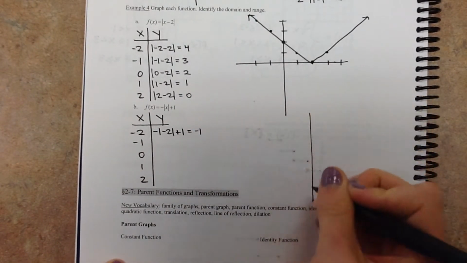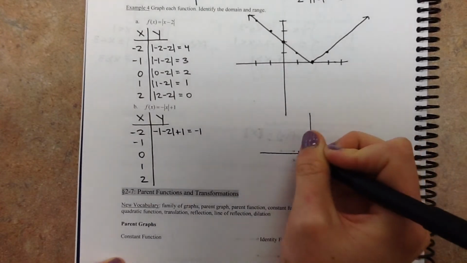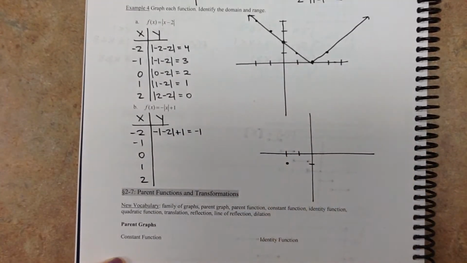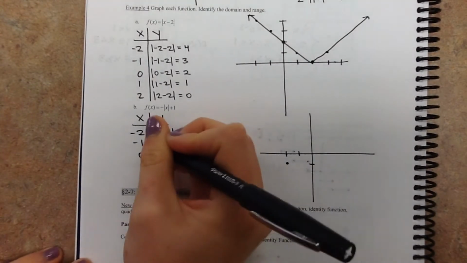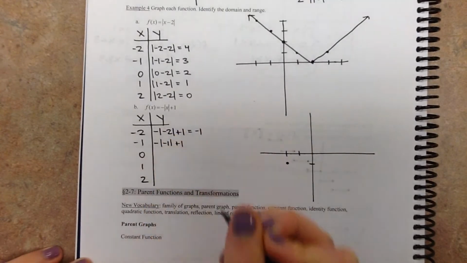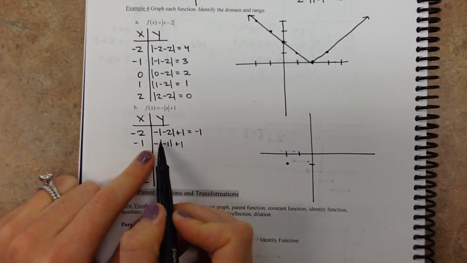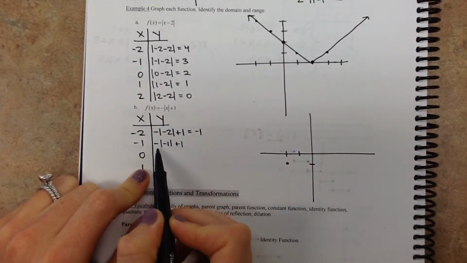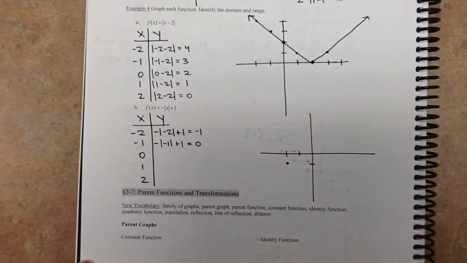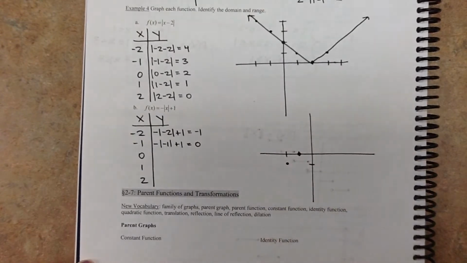So I'm going to start plotting as I go. So -2, -1 is my first point. Then plug in -1. Negative absolute value of -1 plus 1. So this is 1, which means the whole thing is -1, and then plus 1 gives me 0. So -1, I'm right on the x-axis here.